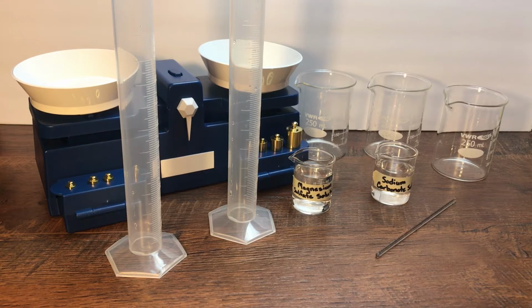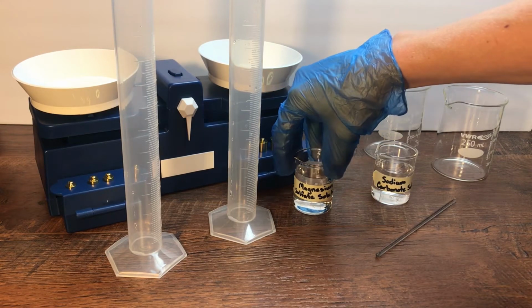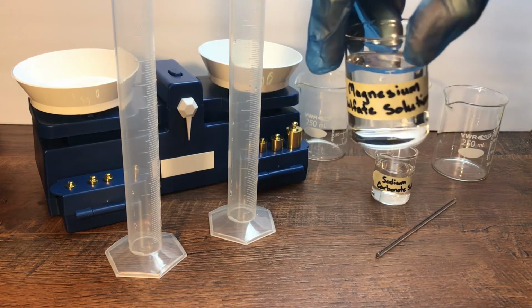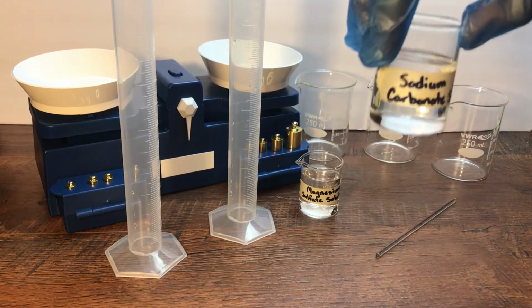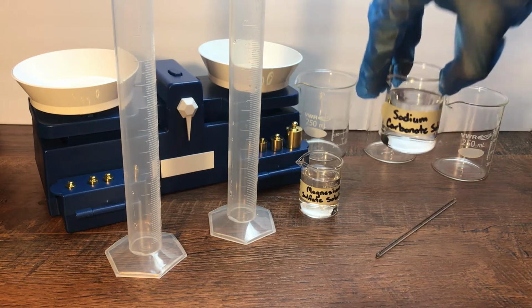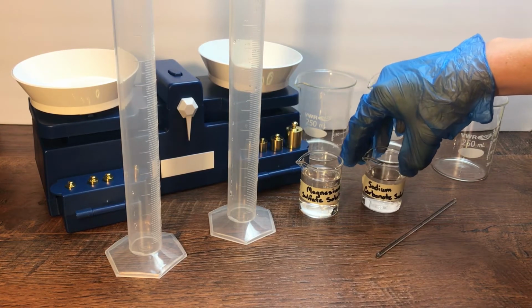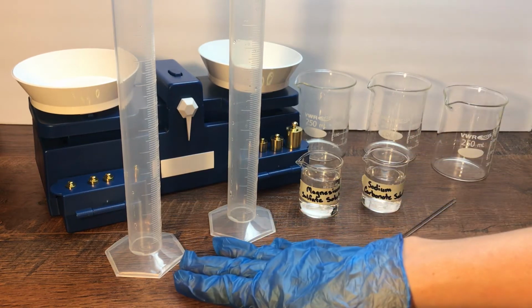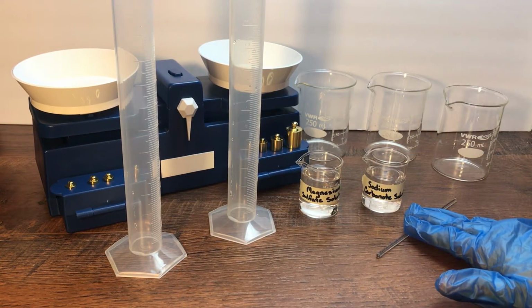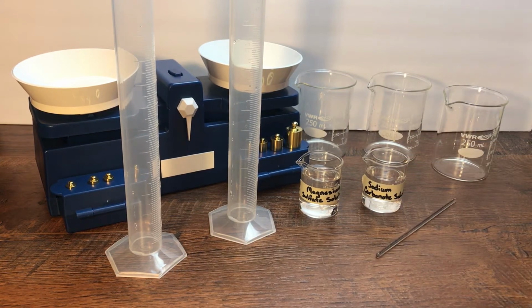For this lab, we're going to need magnesium sulfate solution, which we have in this beaker here. We're going to need sodium carbonate solution, which we have here. We're going to need a balance, a couple of beakers, 2 graduated cylinders, and a stirring rod. Now this lab is open to your creativity, and there's not a correct way to do it. Our goal is to determine what happens to the mass of the system during a chemical change.